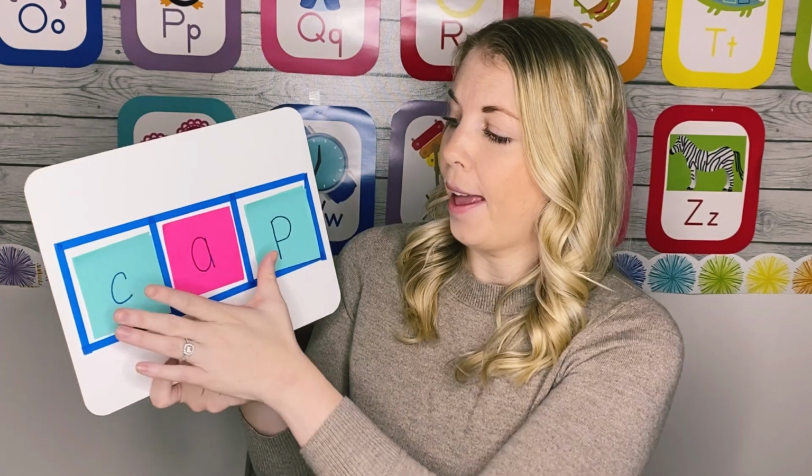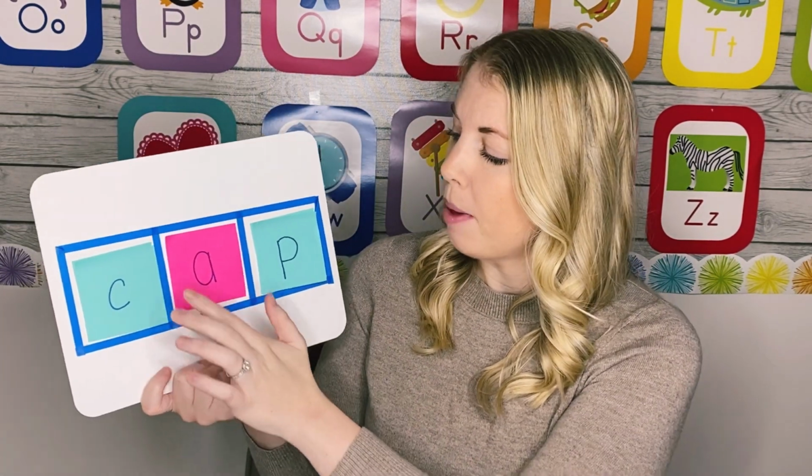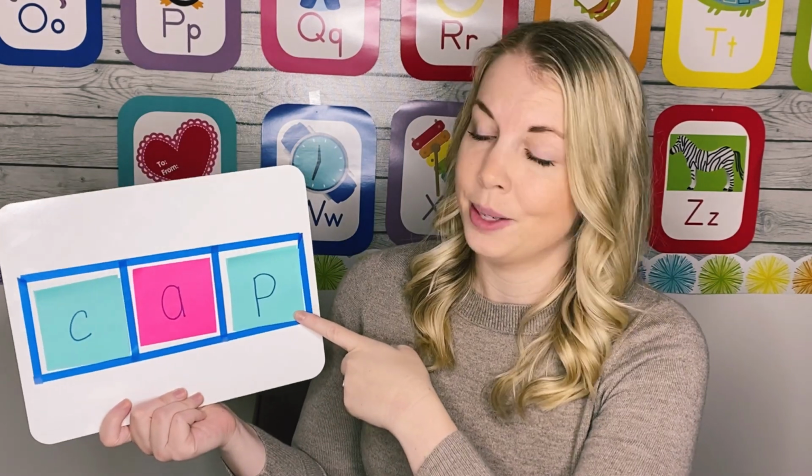So the first way that I try is the three sounds. So I make sure that my students see that they are all separate sounds. You can do this by making a box like this. You can just have the word written with dots underneath each sound. It just helps them understand that this is one sound, this is another, and this is the last sound.